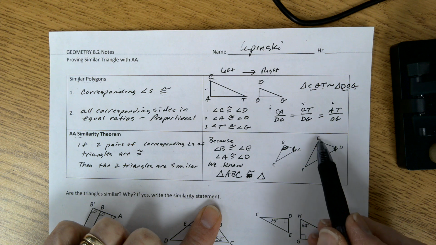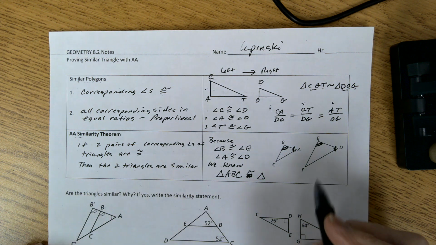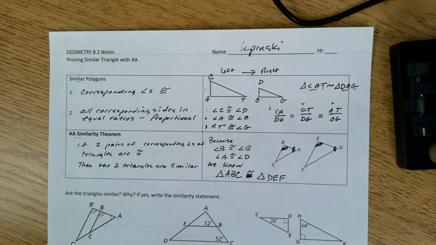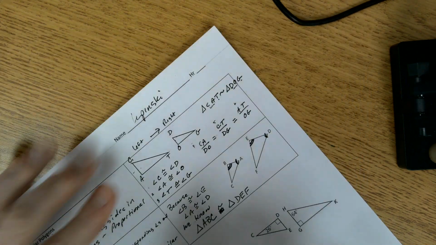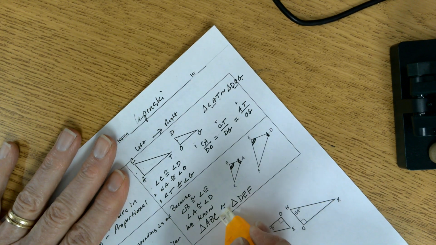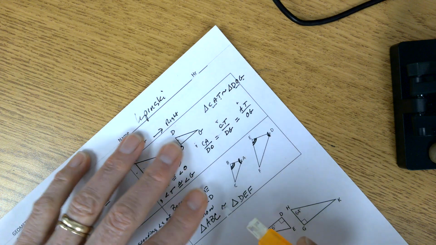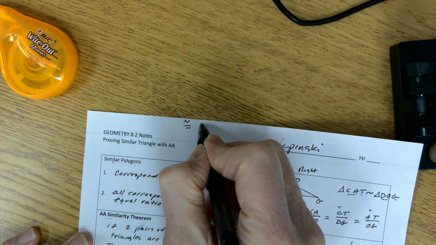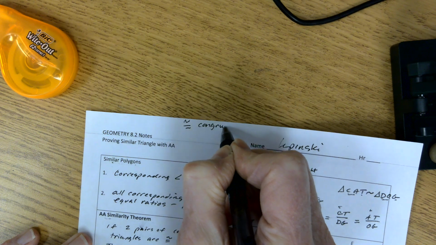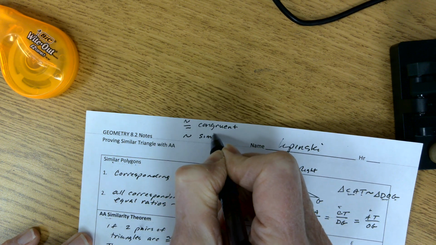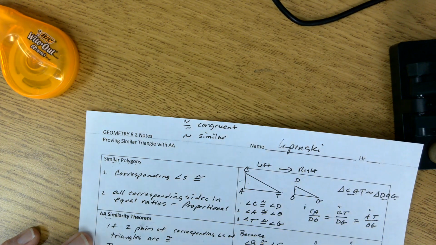So I'm going to go D, E, F. Order matters, okay? Let me white out that real quick. I had a student tell me the name of that shape right there. Forgot already, okay? So this means congruent. This symbol here means similar.